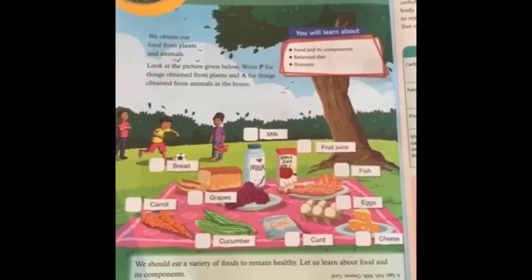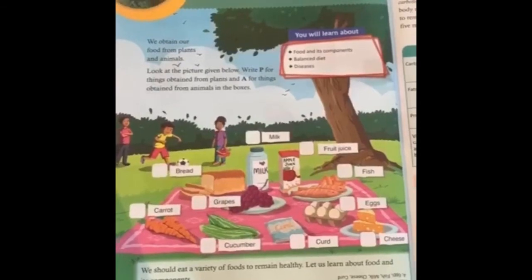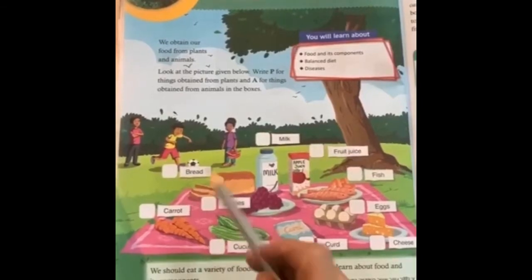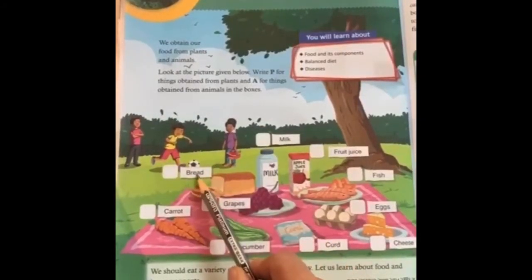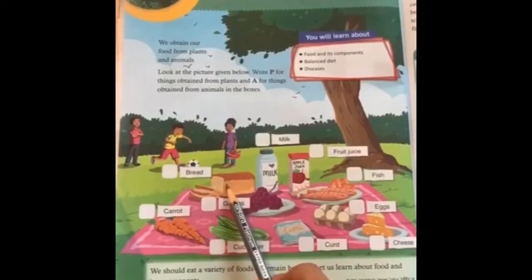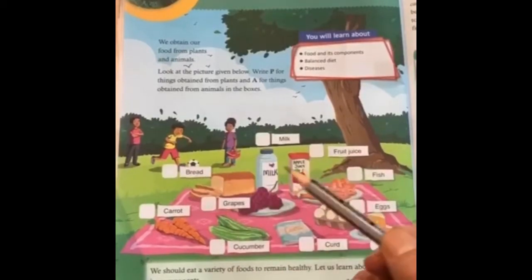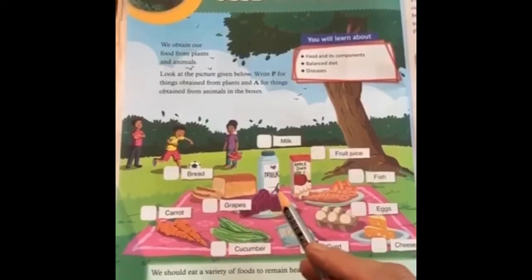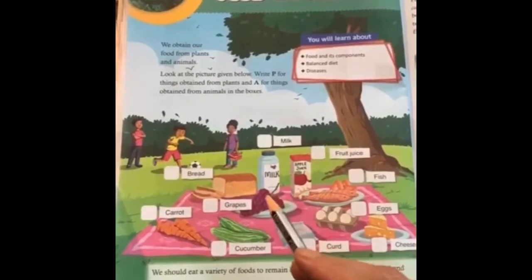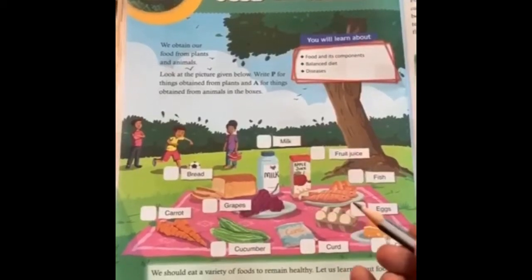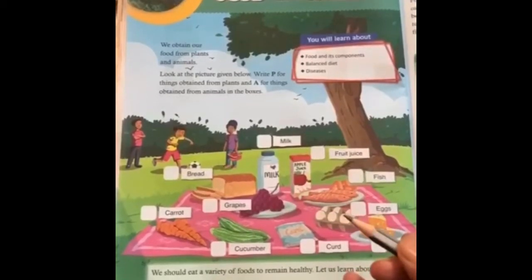Now see here, children, there are certain things given. See, the first one is bread. Where is the bread? Here it is. Now you will write P for the things that are obtained from the plants. So, a bread. From where do we get bread? Bread is made up of wheat, and wheat we get from plants. So, I will write P there.